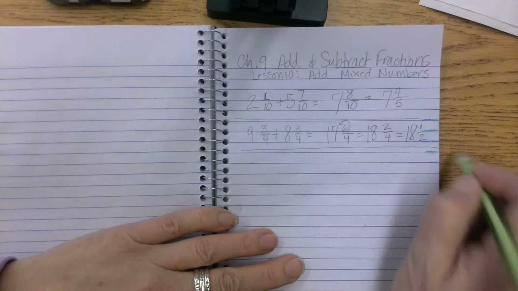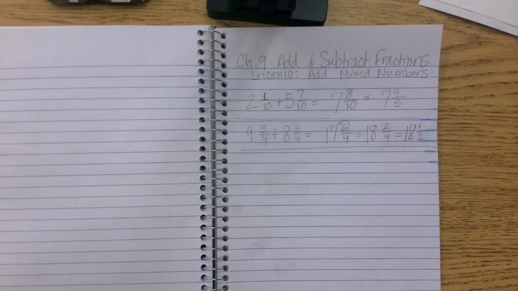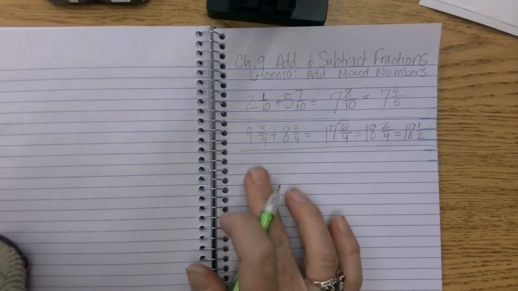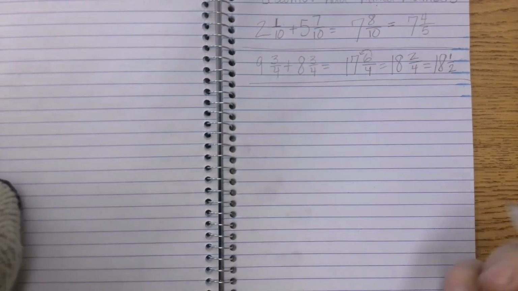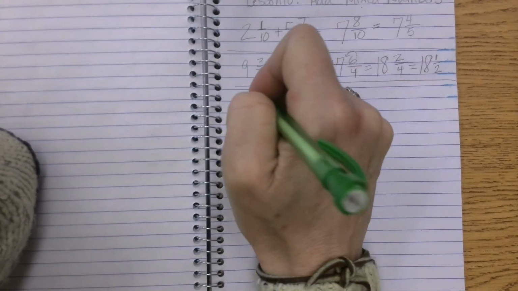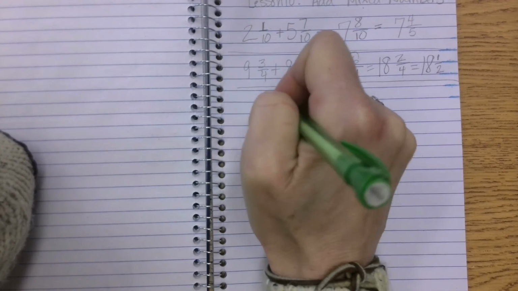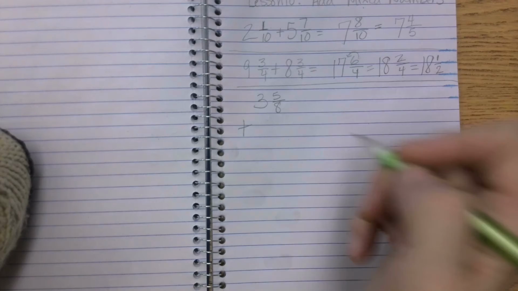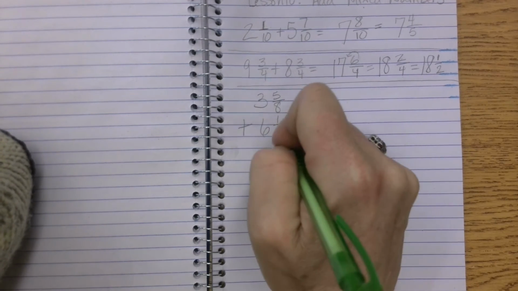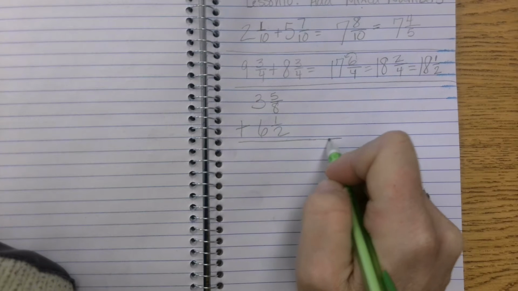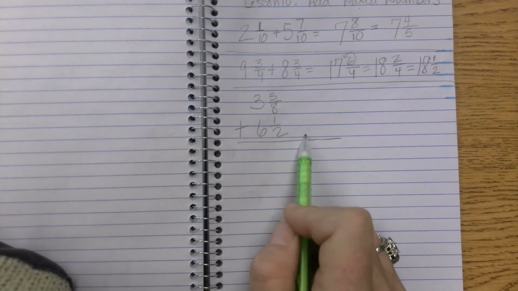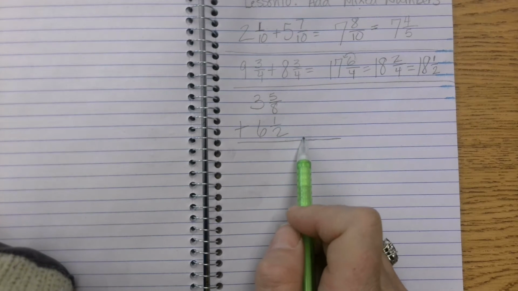Okay. And now we'll get to a little bit of a harder one. So I'm going to go ahead and turn this one vertically and get you a little closer. So we have 3 and 5/8 plus 6 and 1/2. Okay. And I make this line a little longer than it needs to be because I know I'm going to have to make some new fractions over here.